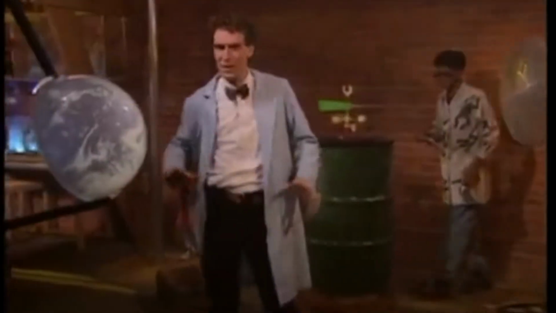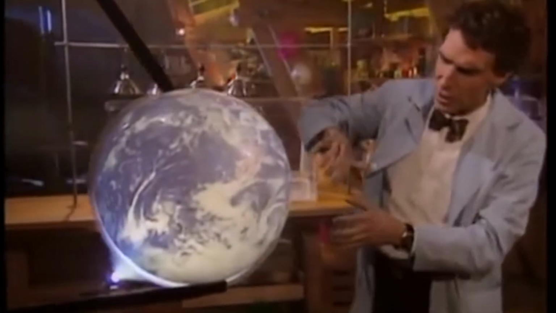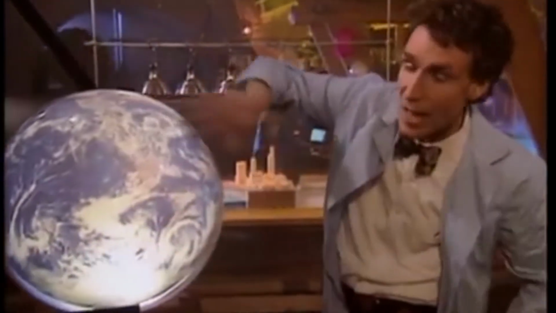Now, real wind doesn't come from a fan. No, in nature, wind is caused by the heat from the sun and the rotation of the earth. That's what makes these intricate patterns of clouds that we see on this photo from space. It works something like this.